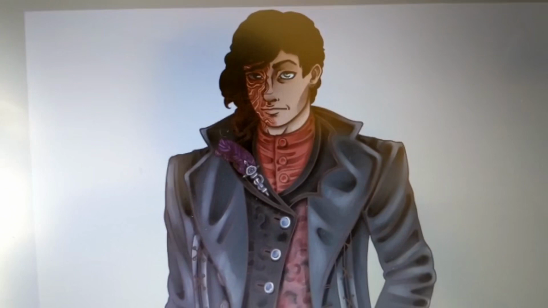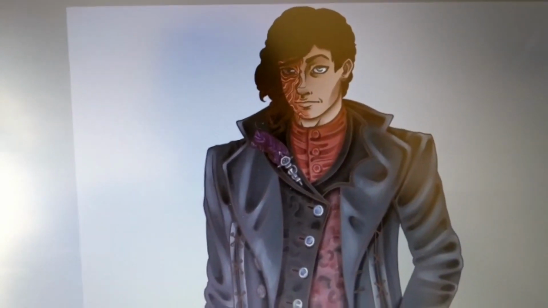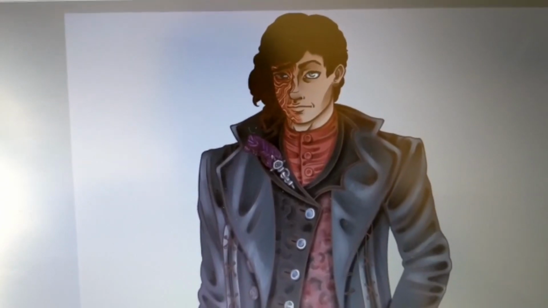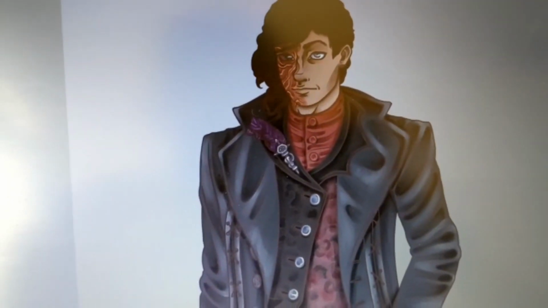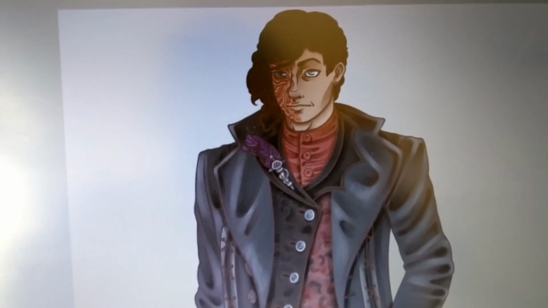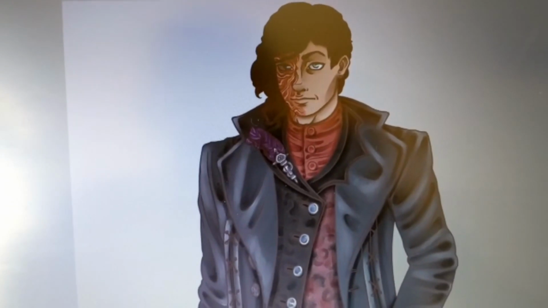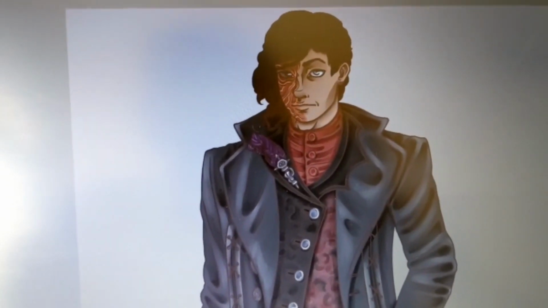And it just brings the piece together in a way that is really subtle, kind of hard to see without really looking for it. But it's just a little thing that I do to keep the colour palette together and bring the different colours together in a way that makes sense for the characters.